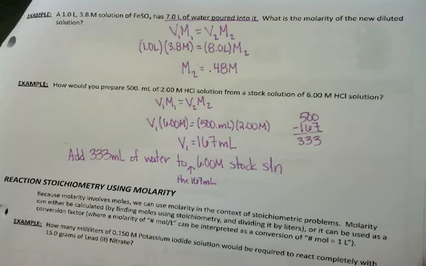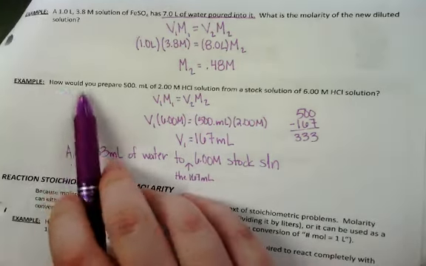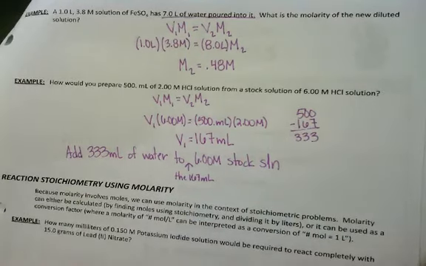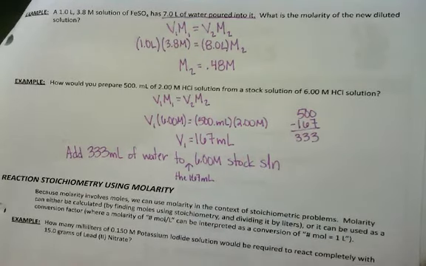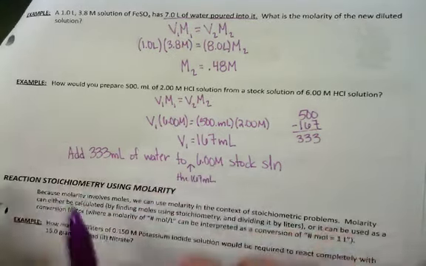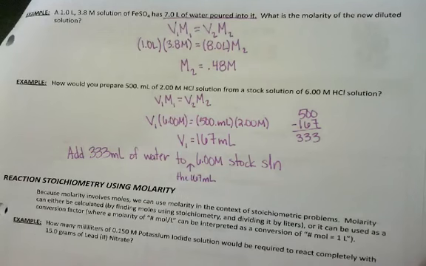So it asks how would you prepare? So I'm asking you to make one, so I'm basically saying what would you need to do? And here I'm not making you run out every single step, okay? I just want you to know that you would start with this amount of your stock and then add water to get to your final volume. Okay? All right. Questions?